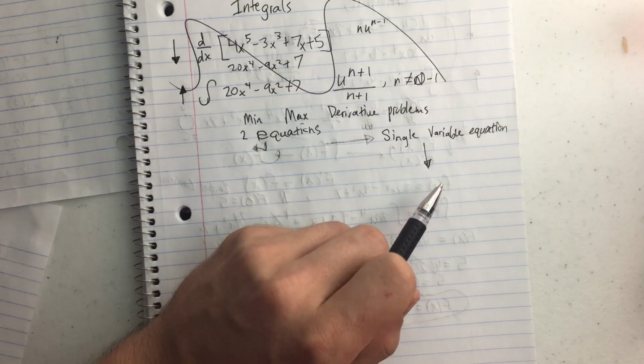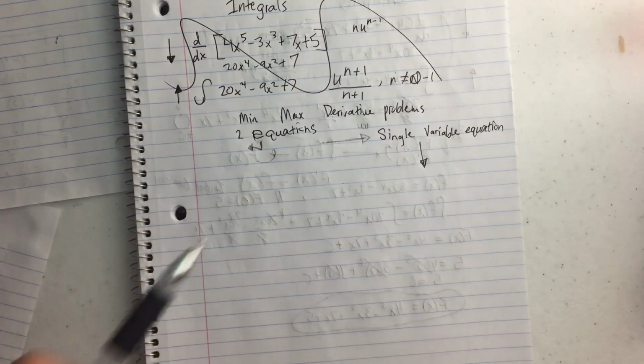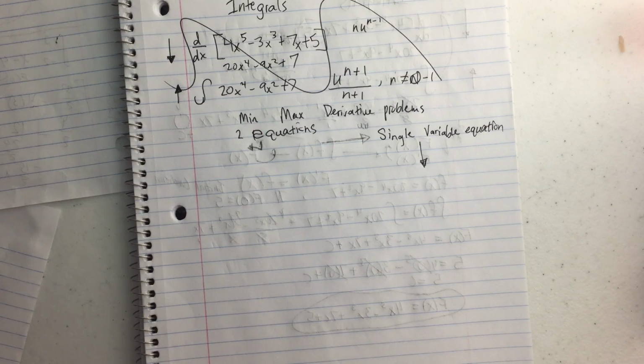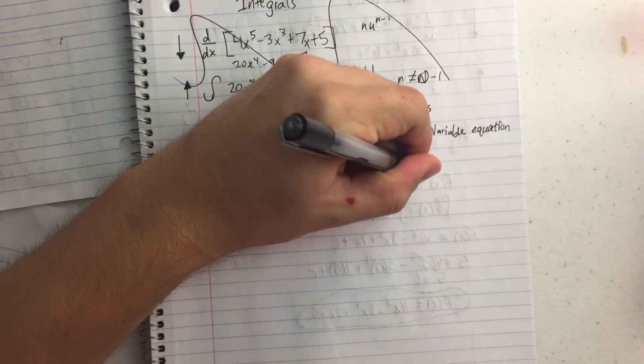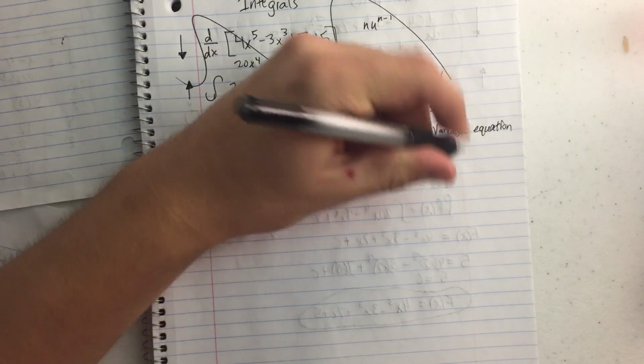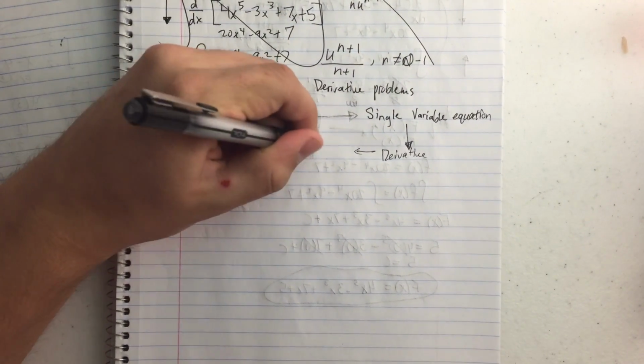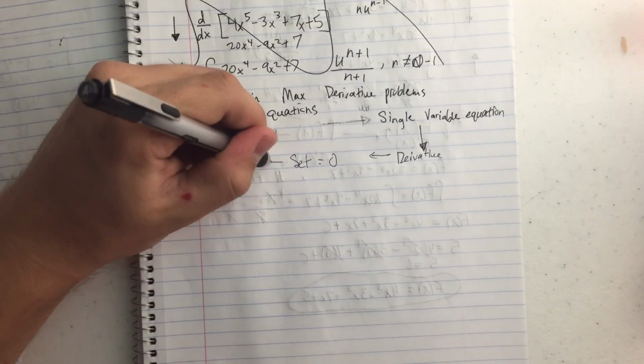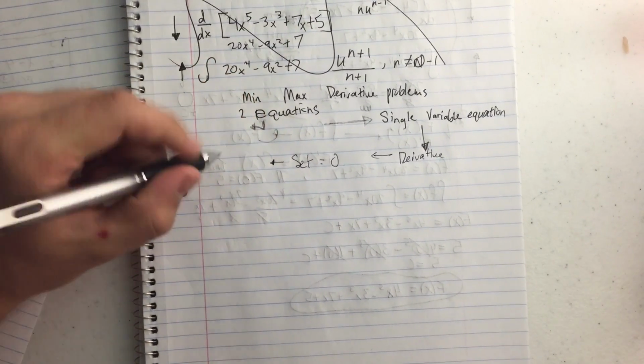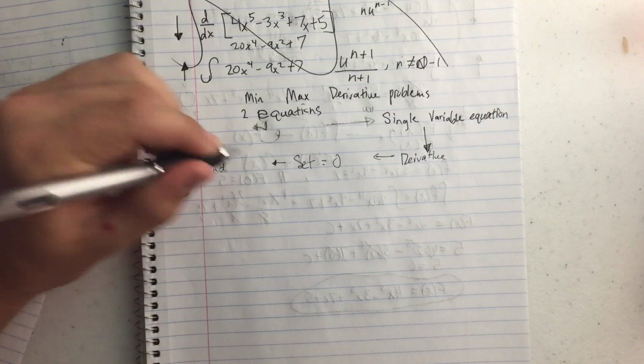When you get to the single variable equation, what you're going to want to do is take the derivative, and once we have the derivative, we're going to set it equal to 0. Once we set it equal to 0, we will find our critical number.